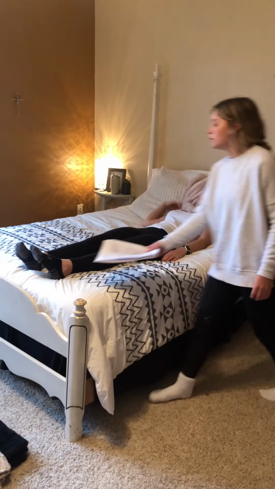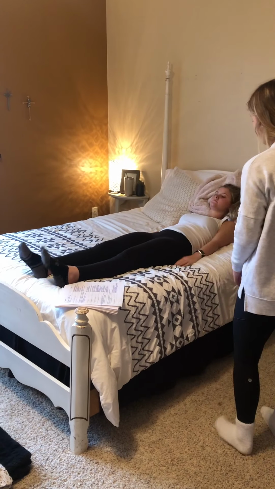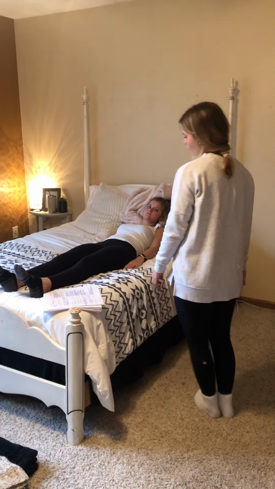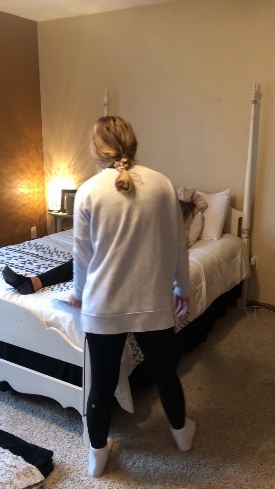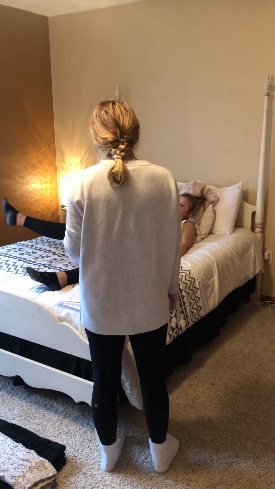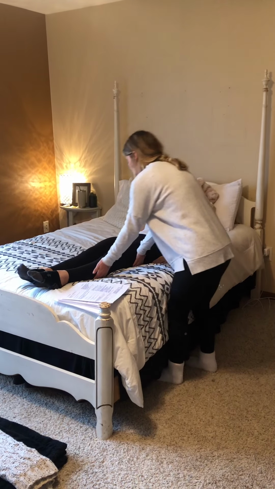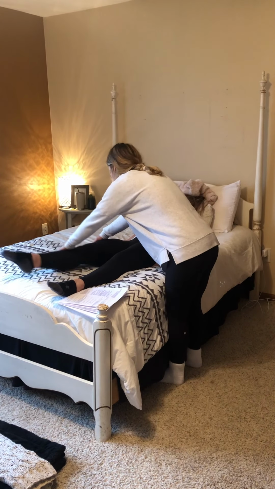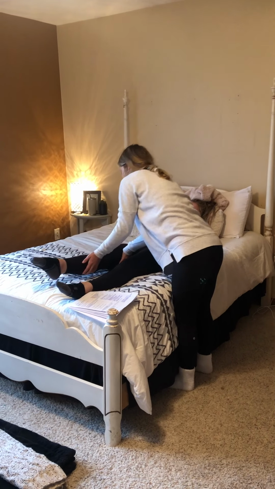So first we're going to do adduction and abduction of the legs. So abduction is bringing it out, adduction, bringing it in. And then other leg. So I'm going to add resistance, so abduction, adduction.